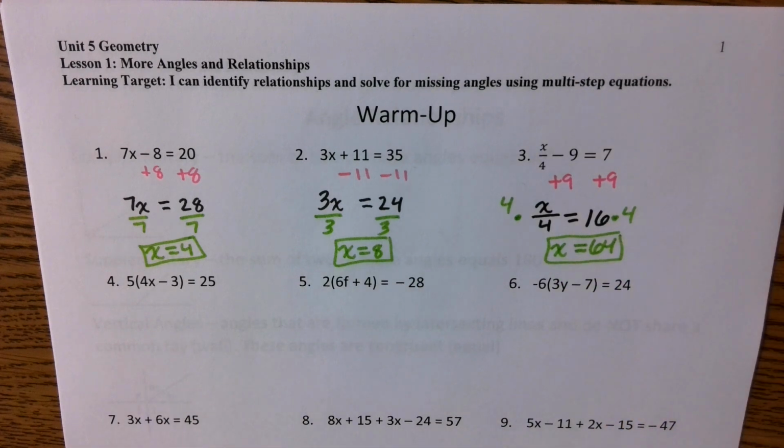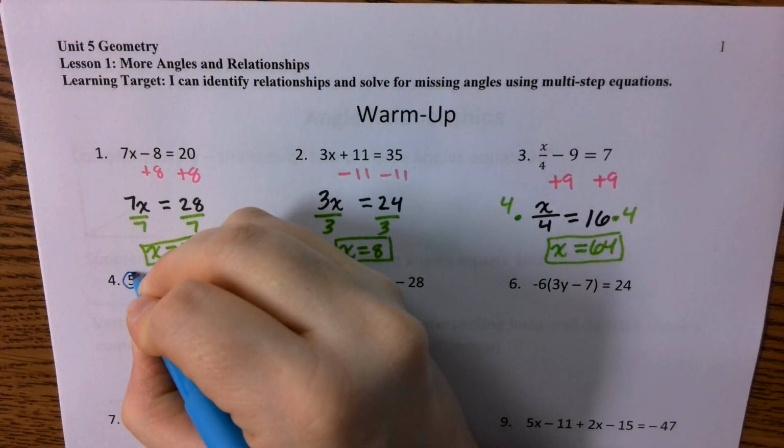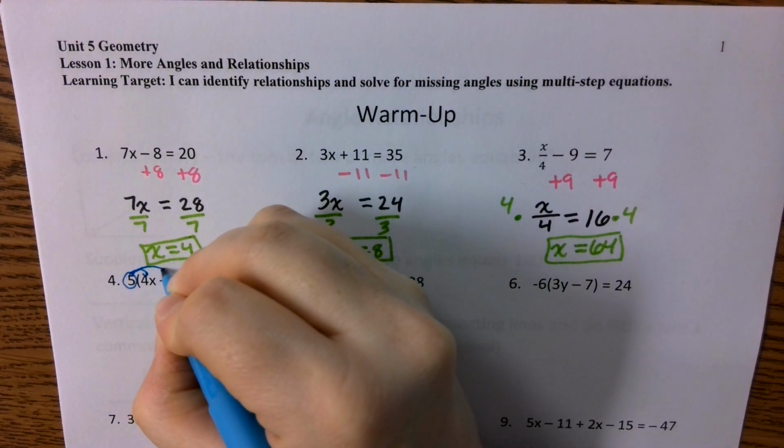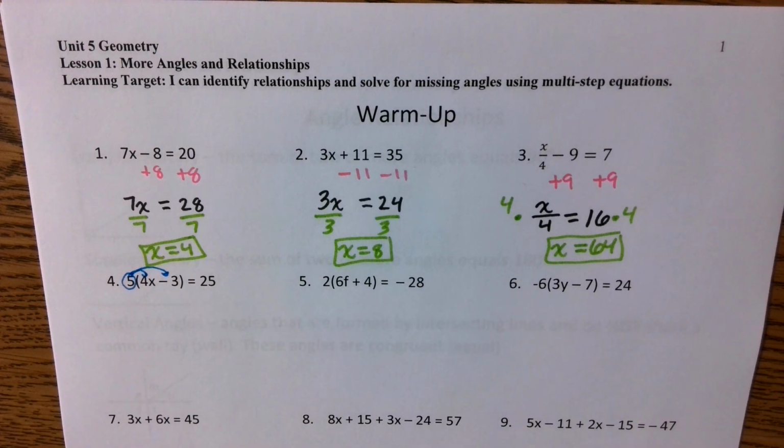Okay. Problem 4, we've got those distributive property problems. Kingsley, what do we get for problem number 4? X equals 2. Okay, so the first thing that you're going to have to do is distribute. That means you're multiplying that 5 times the 4x and that 5 times the negative 3. Remember, that was a negative 3. That minus 3 becomes like a negative.